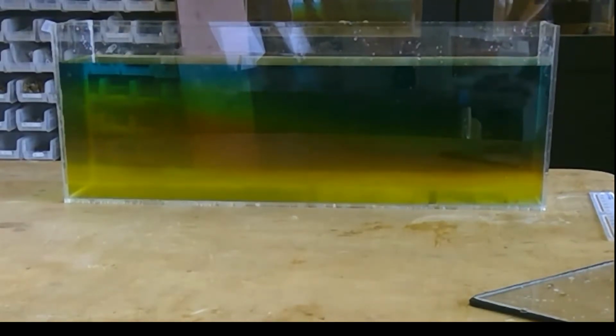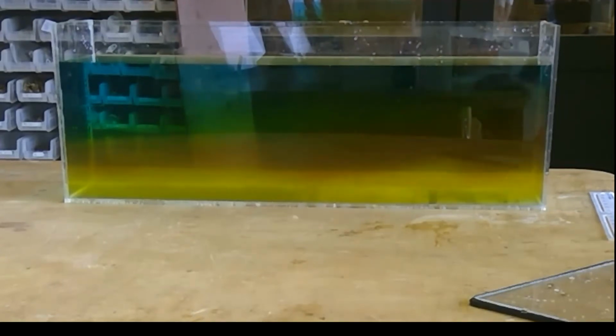So this is just a fun fluids demonstration that I like to show. The math involved with this is a little bit outside the realm of what we learn in this class, but if you want to talk more about it, you can come to office hours and we can talk all about the math and the physics involved with this demonstration.